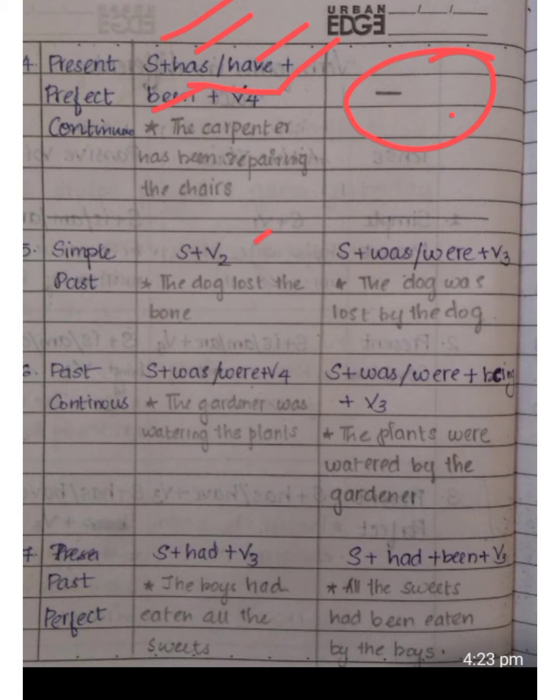Then coming up to past tense, if the active voice is in past tense, like subject plus past form of the verb, it will change in passive voice into subject plus was or were plus V3 form of the verb. For example, the dog lost the bone. The bone was lost by the dog.